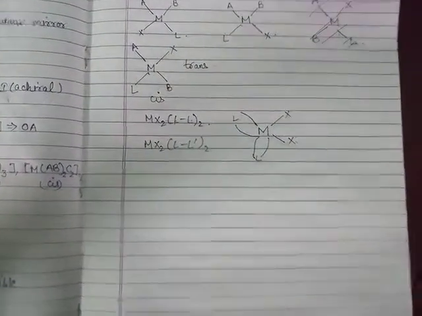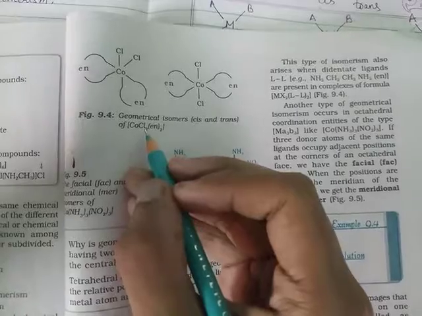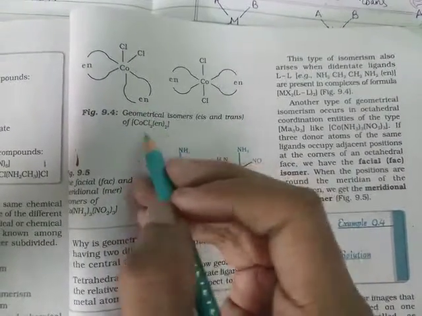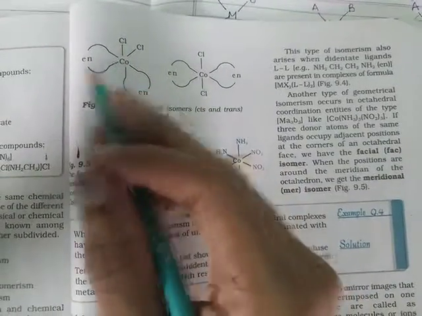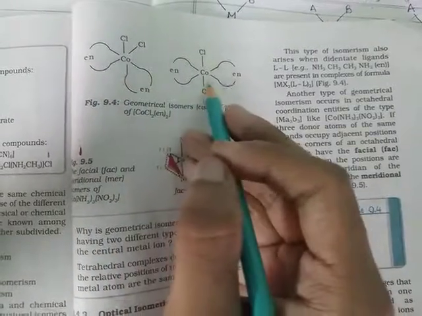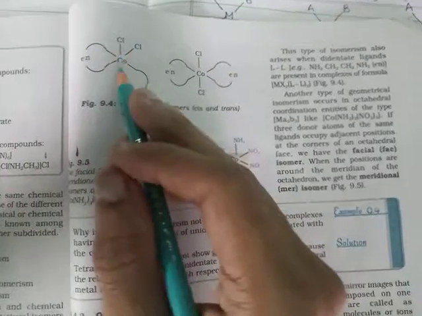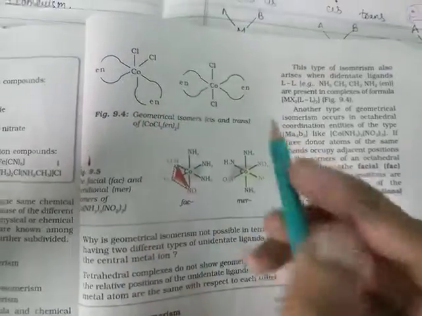Let's take the example of this type of structure. Say we have CoCl2en2. Okay, en we know it is a symmetrical didentate ligand and Cl is a monodentate ligand. So if we take this structure MX2LL2, this is of that type. So Co is in the middle, Cl, Cl, en, en, each en forms 2 bonds, and this second type of structure in which these two Cl are not together, these are on the opposite sides. So these two structures are different, these two are the cis and the trans forms.